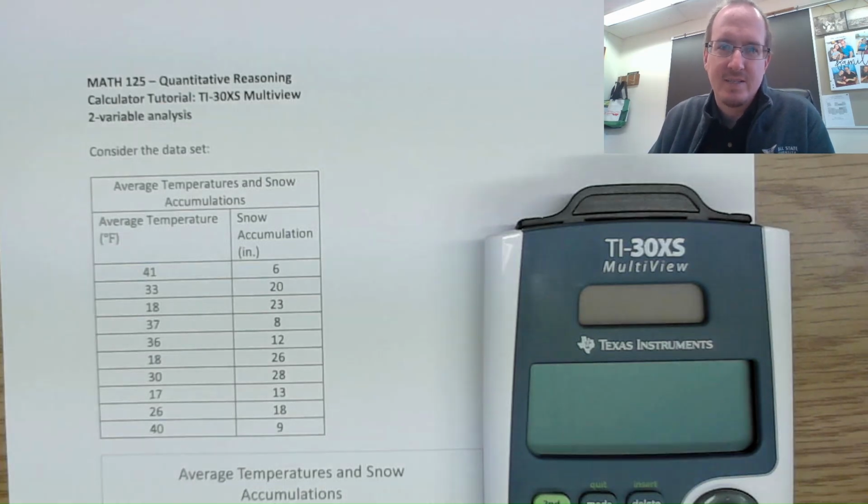Hello, welcome to this Math 125 calculator tutorial. In this video we will be using a TI-30XS MultiView calculator to run a two-variable analysis.